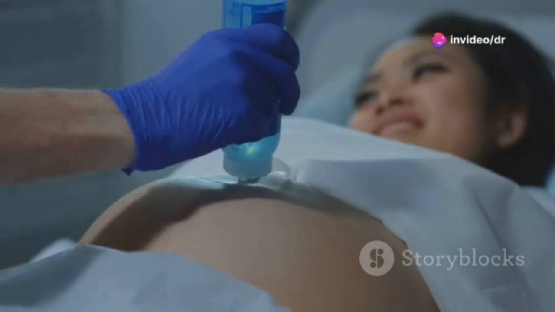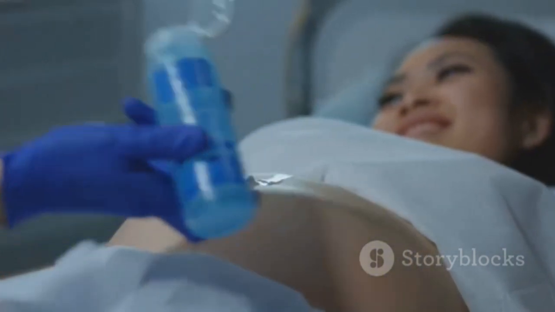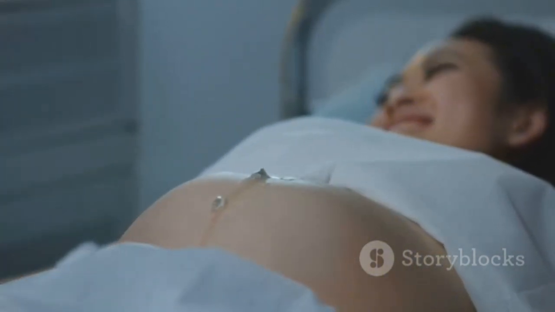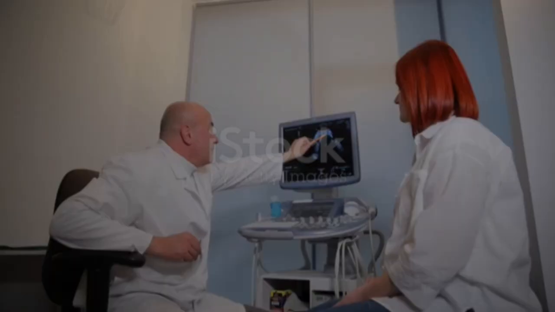Cholecystectomy, a rarely used procedure where a needle is inserted into the space behind the uterus through the vagina to check for blood from a ruptured ectopic pregnancy.